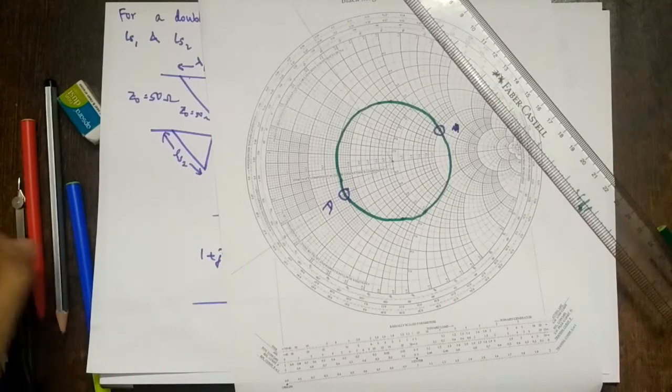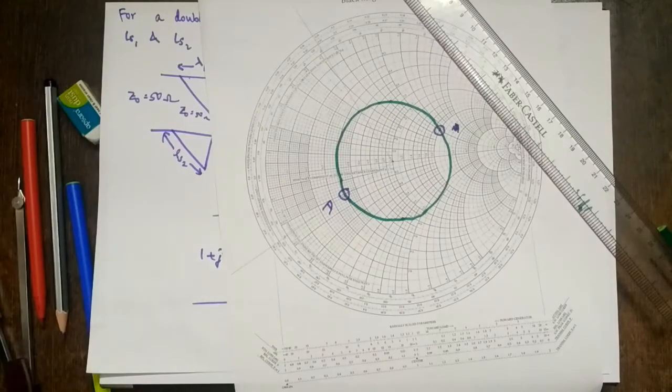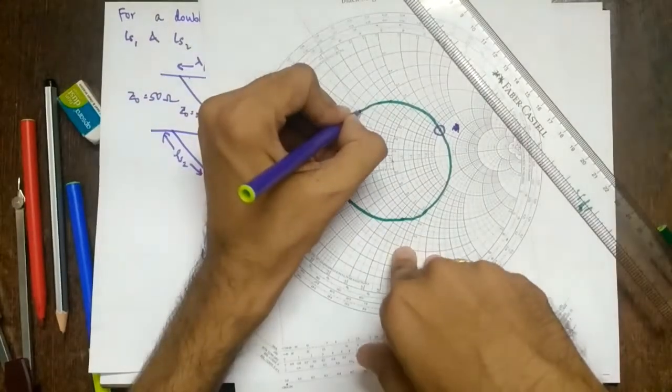Fine. So that point is B minus. Right? So this is the point.